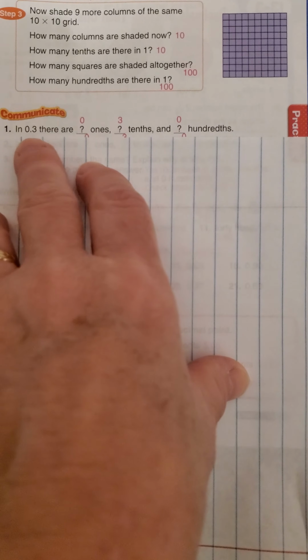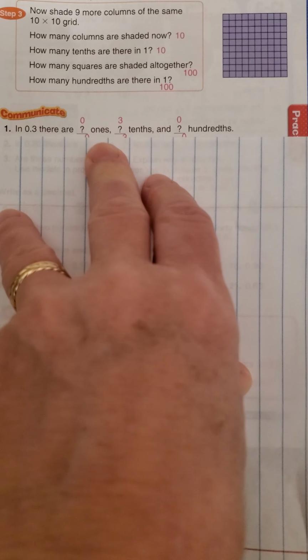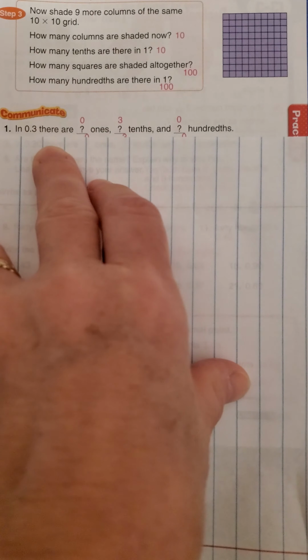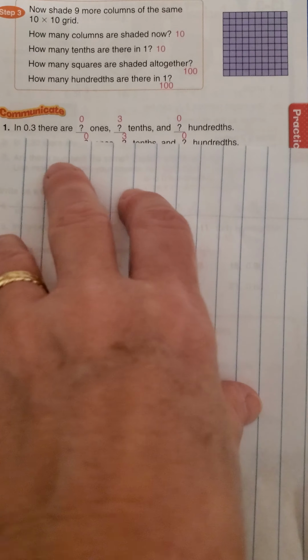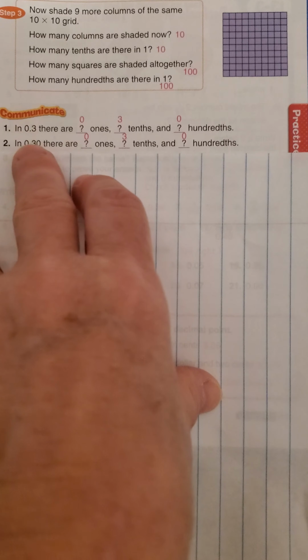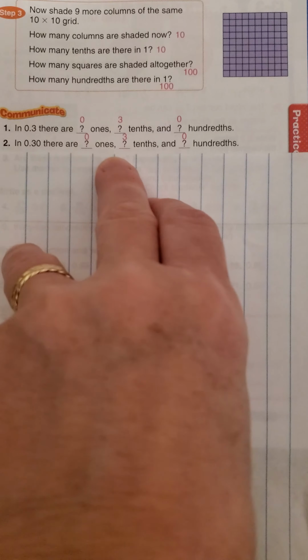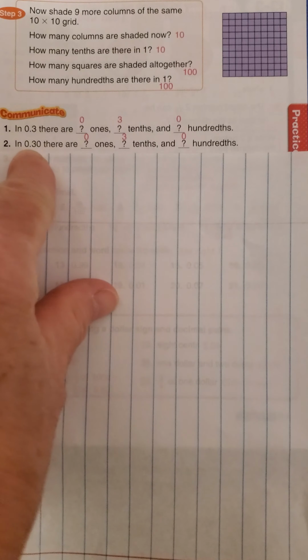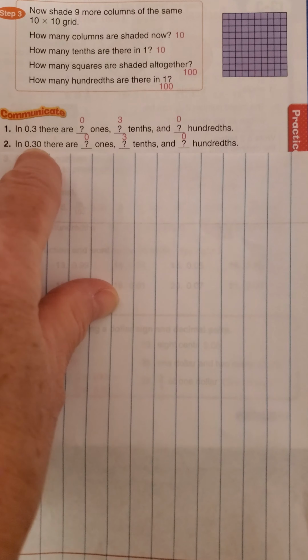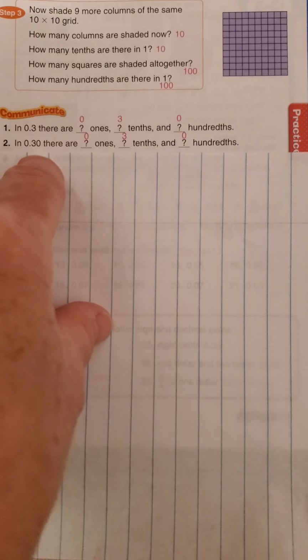Now, over here, let's just use this to make it stand out a little bit. In 0.3, there are 0 ones, okay? No ones. 3 tenths and 0 hundredths. In 0.30, there are 0 ones, 3 tenths, and 0 hundredths. Now, you would call this 30 over 100, right? 30 hundredths, okay? That would be what you would call it.